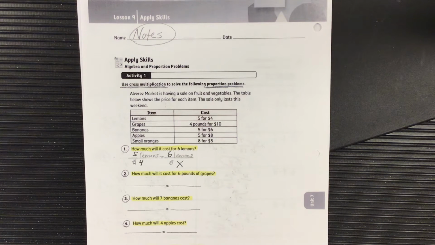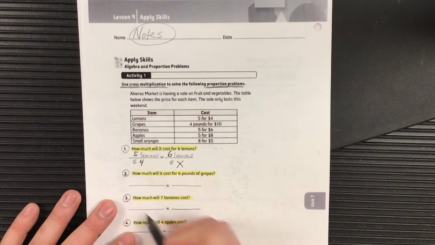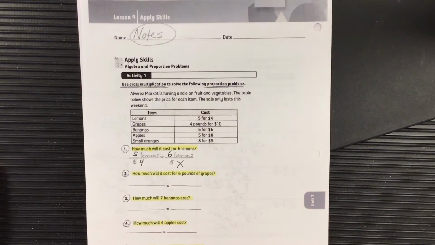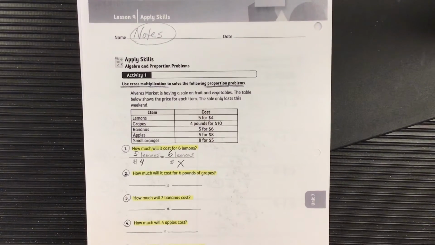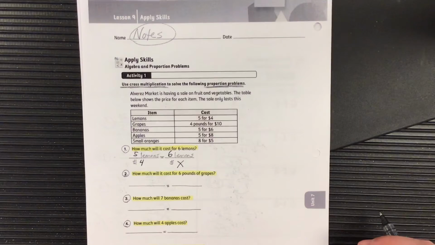Can you draw your arrows here? You can't really draw your arrows for this one. We don't really have nice numbers. 4 times what is 5? It's not going to come out very nice. 5 times what is 6? That's not going to come out very nice. So my hands are kind of tied for this one. So I have to multiply the numbers that are diagonal. I have to cross multiply.